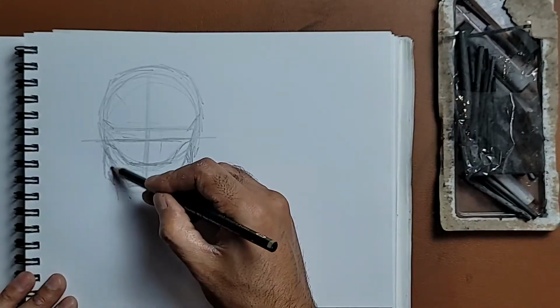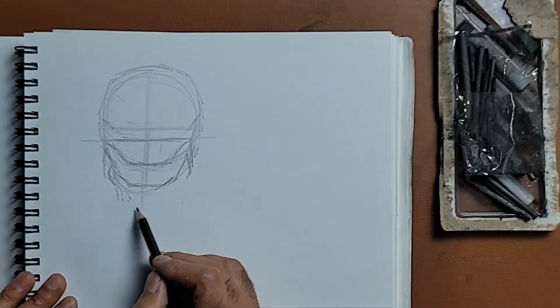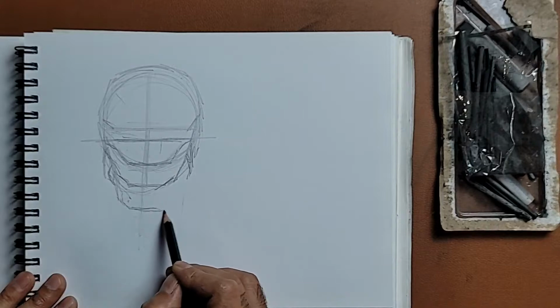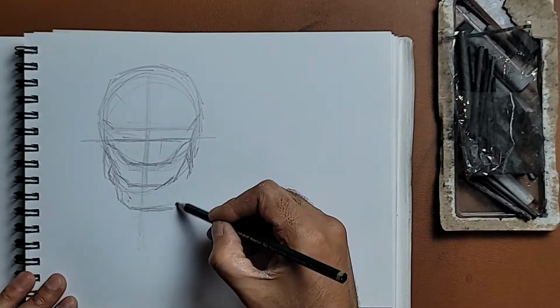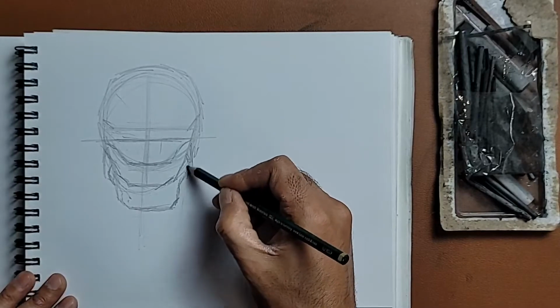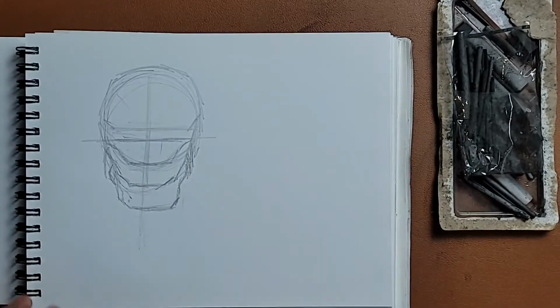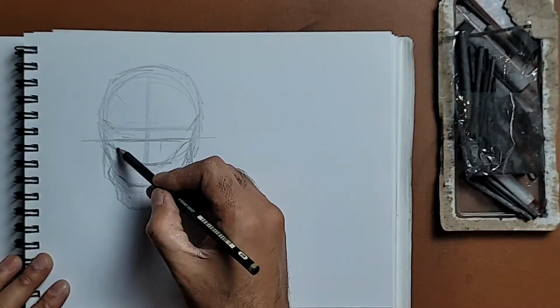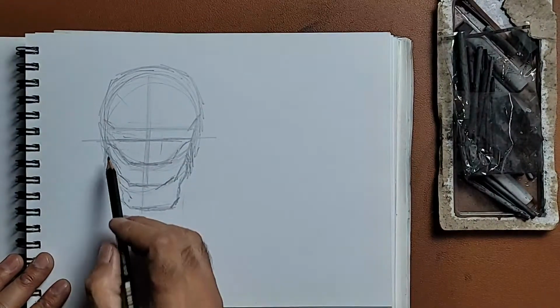No. The jaw. Okay. Now it's gonna turn into a skull, but I don't want it to be a skull. So how we change that?